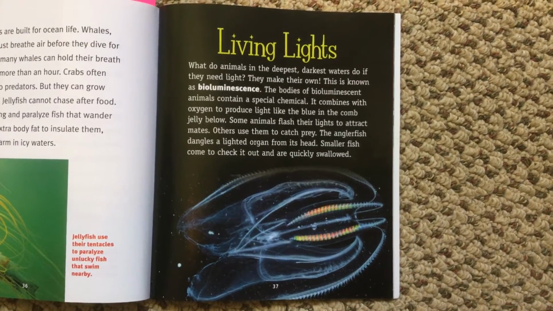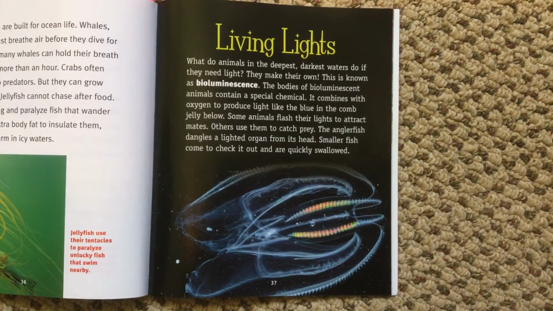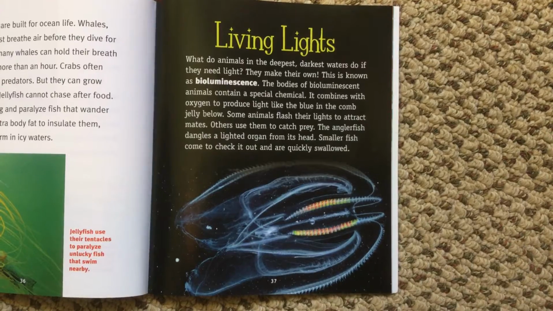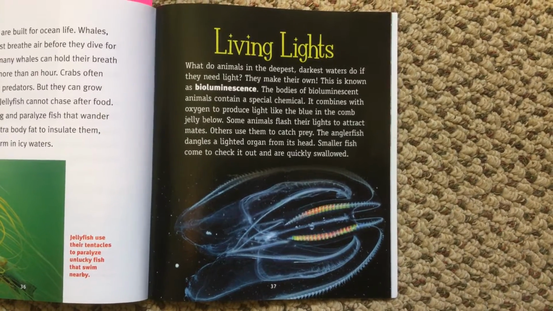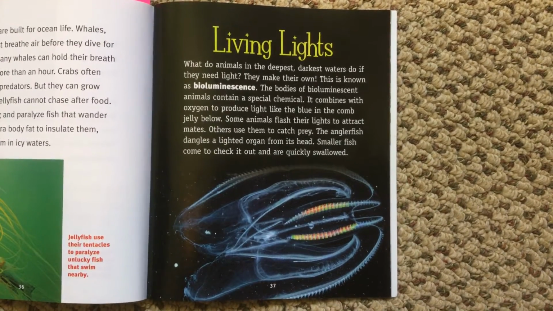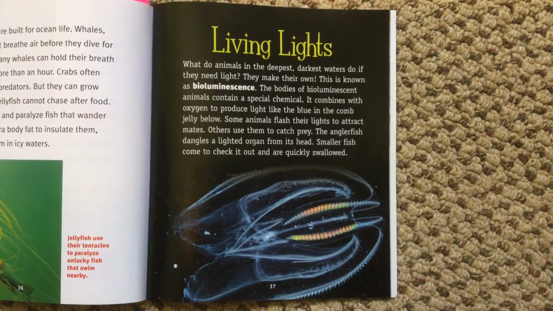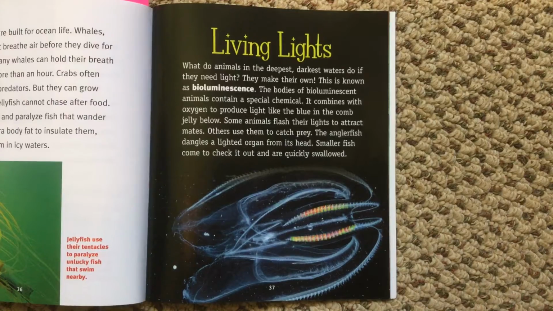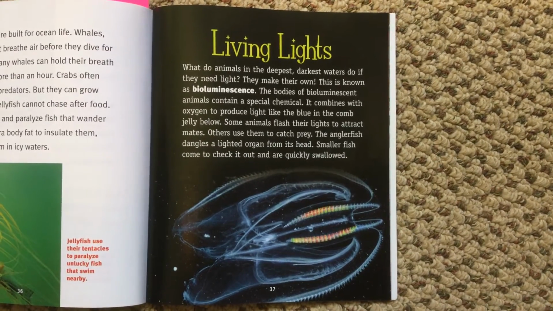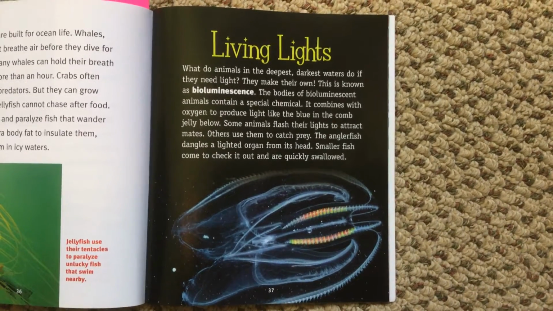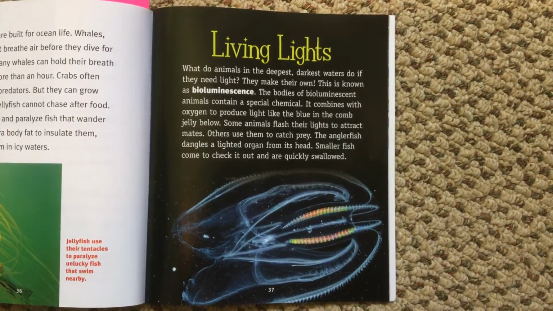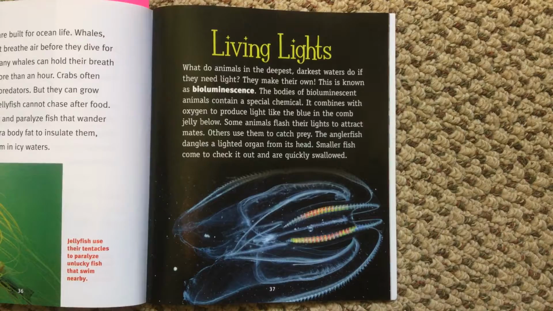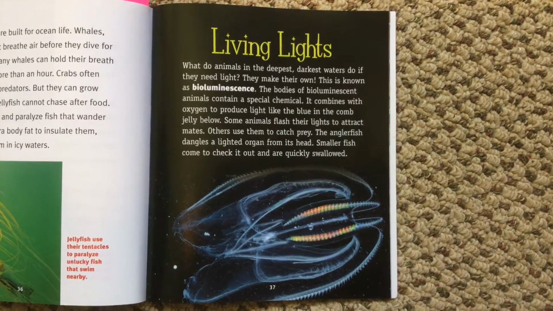And let's read this. Living lights. What do animals in the deepest, darkest waters do if they need light? They make their own. This is known as bioluminescence. The bodies of bioluminescent animals contain a special chemical. It combines with oxygen to produce light like the blue and the comb jelly below. Some animals flash their lights to attract mates. Others use them to catch prey.